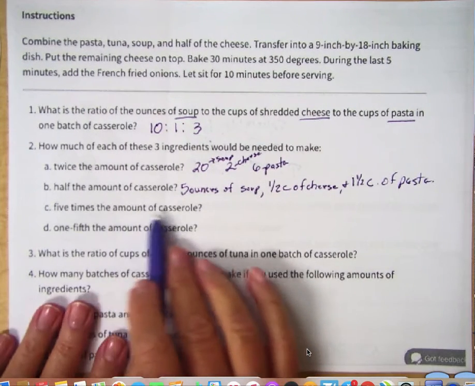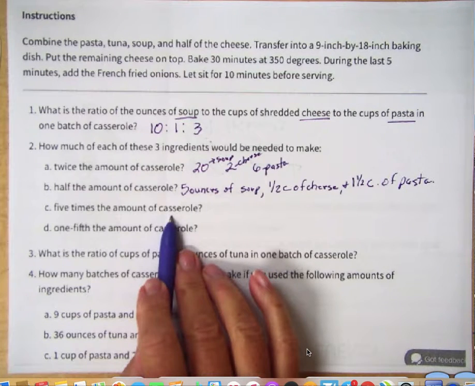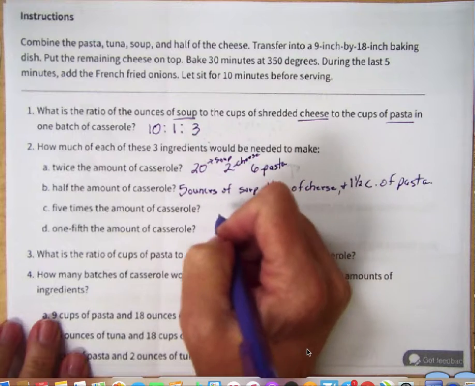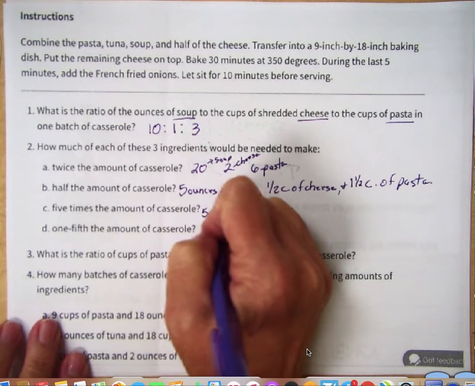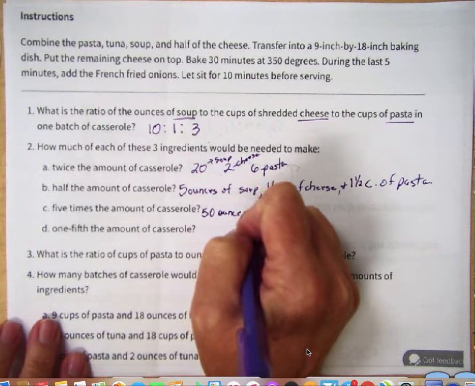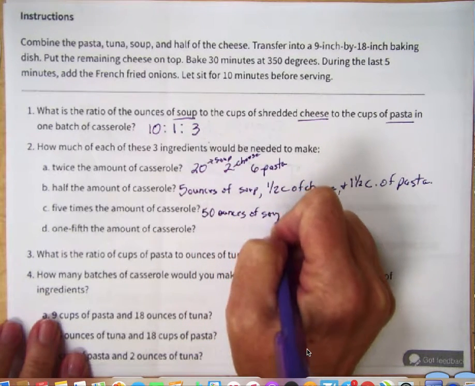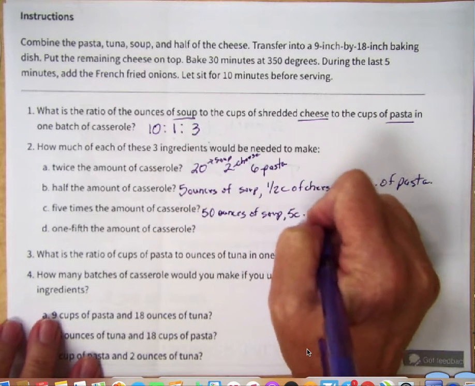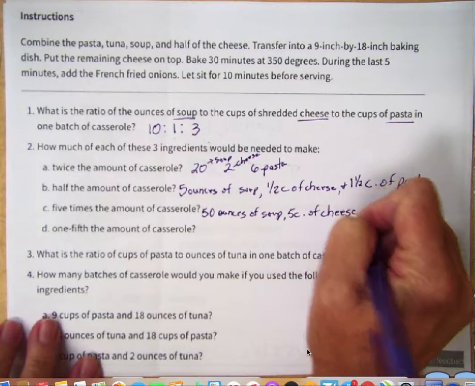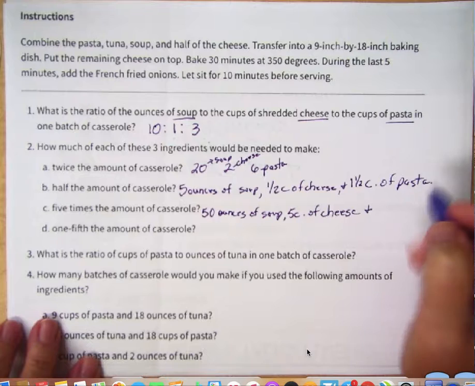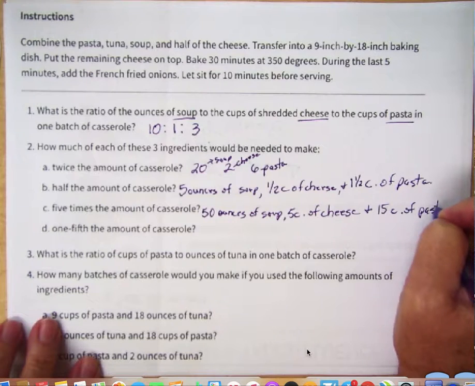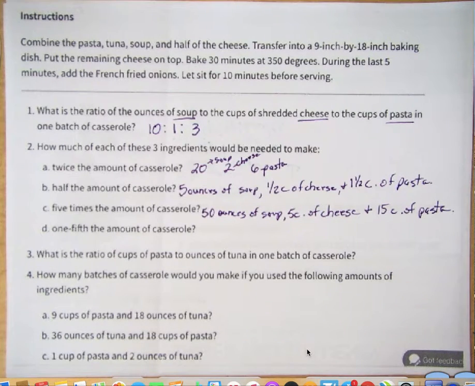Now, 5 times the amount of casserole. Let's say we're having a big old Sunday dinner and all the family's coming over. 5 times the amount. Well, 10 times 5 is 50 ounces of soup. 1 times 5 is 5, so 5 cups of cheese. And 3 times 5 is 15, 15 cups of pasta. Okay? We multiplied everything by 5.